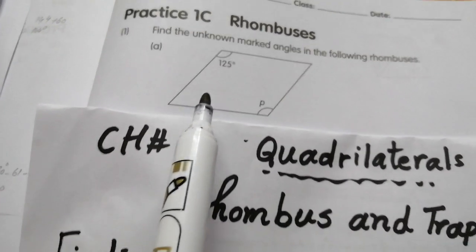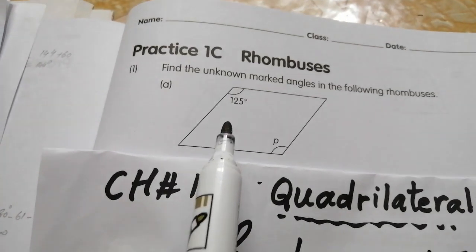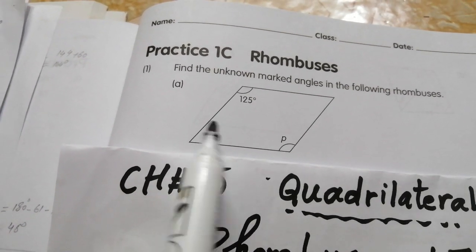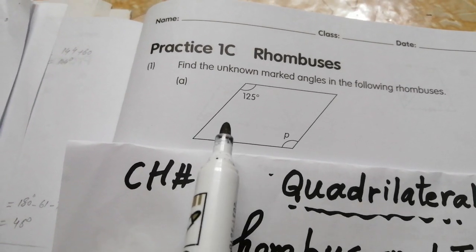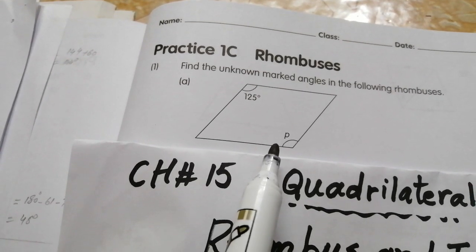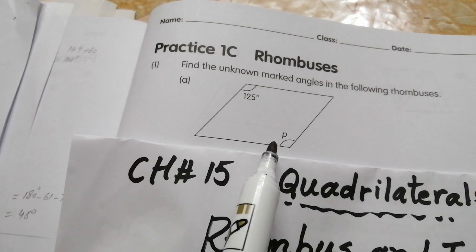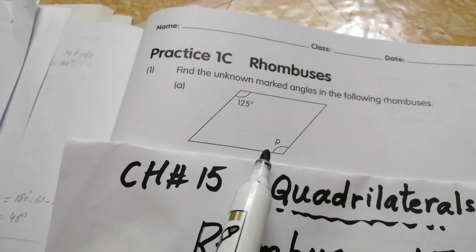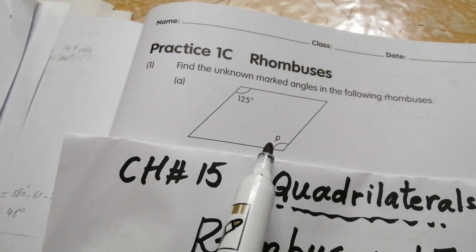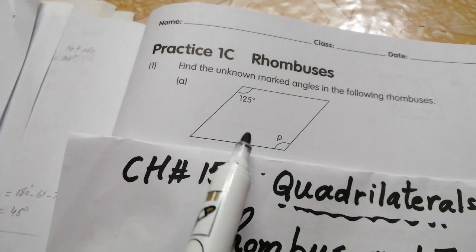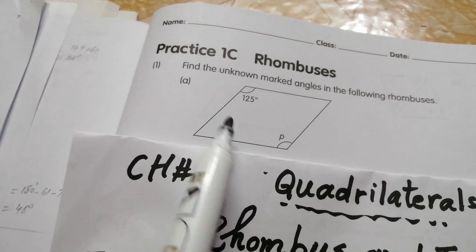If you have a look at question number one, part A, this is a rhombus. This figure is a rhombus because all the sides are congruent, or equal to each other, right? We're going to find angle P. Yesterday I told you that the opposite angles in a parallelogram are congruent, or equal to each other. Similar is the case with a rhombus. The opposite angles are equal to each other.